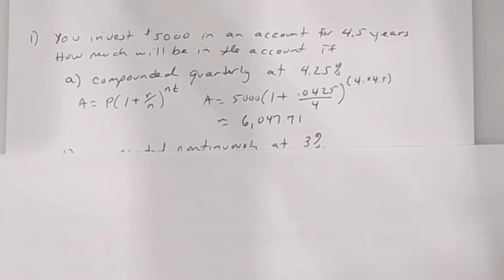Okay, so how much interest was earned though? Now remember, normally you're assuming that you don't take anything out during that time period, which is not usually the case. You take stuff out of your account, but that's assuming you did not. So how much interest is this? $47.71? Oh, you started with 5,000. You started with 5,000 and ended up with $6,047.71.